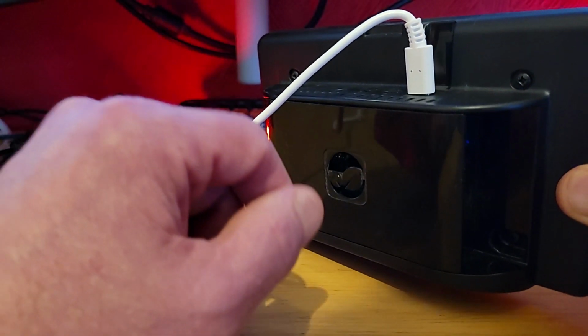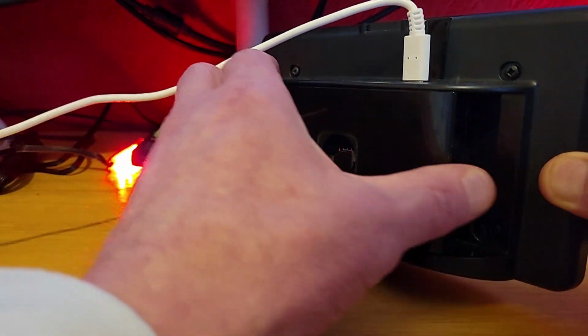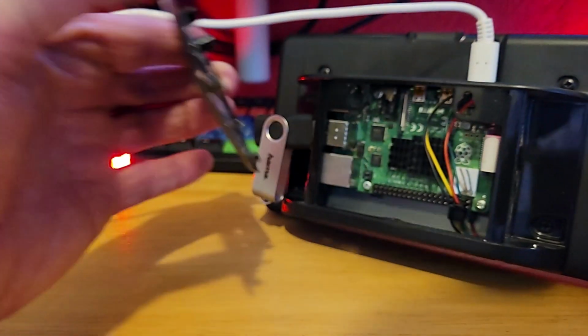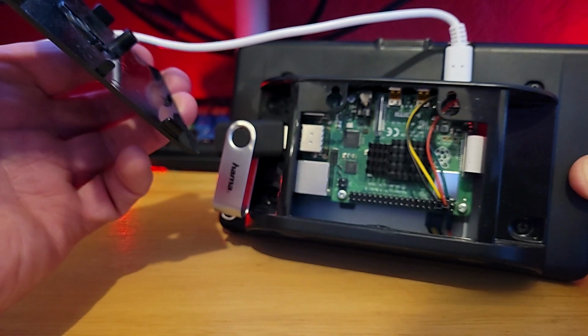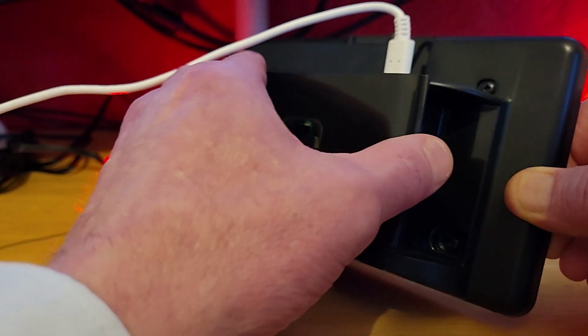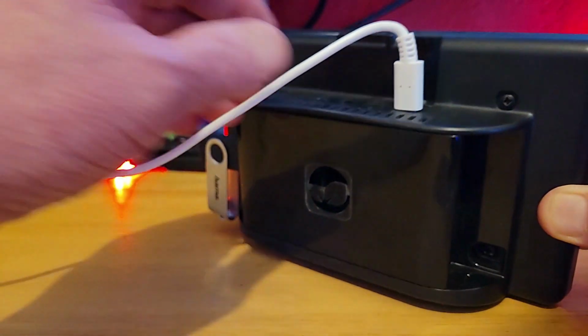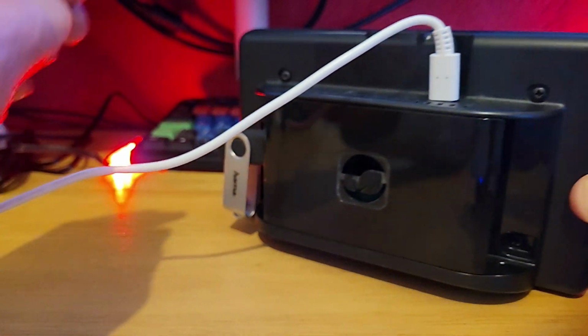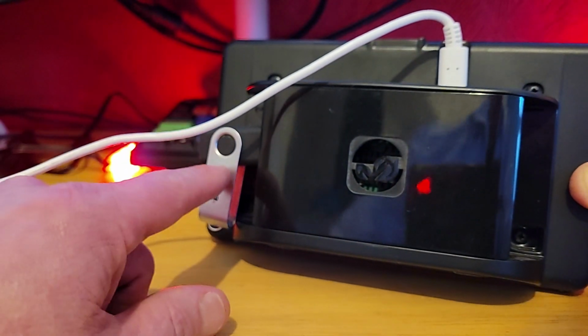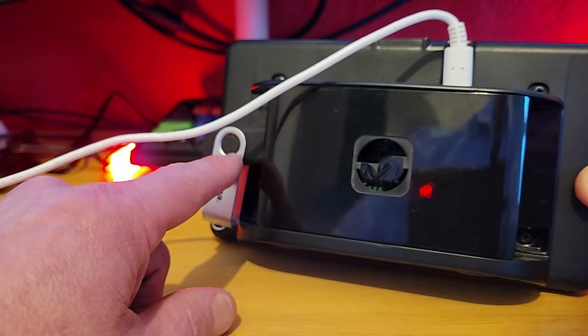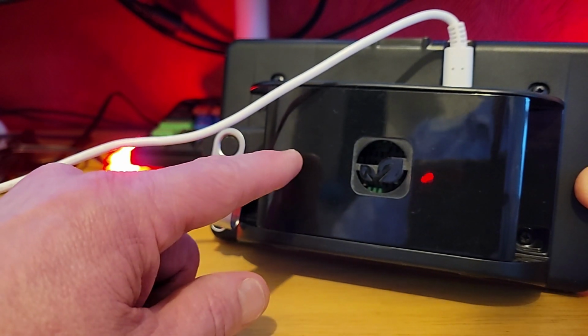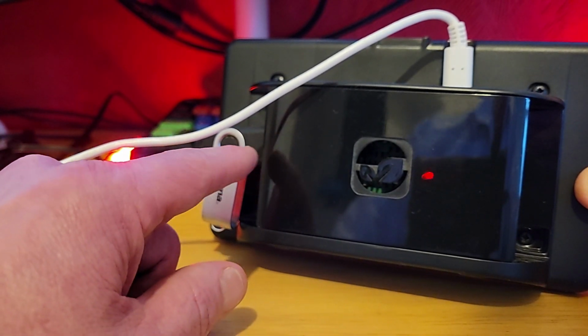So this is the black one. Your Raspberry Pi sits in there. I've got a power lead going in just to power it up. I've also just put a USB stick in there, with some music files on, so we can have a play with it and see it working.